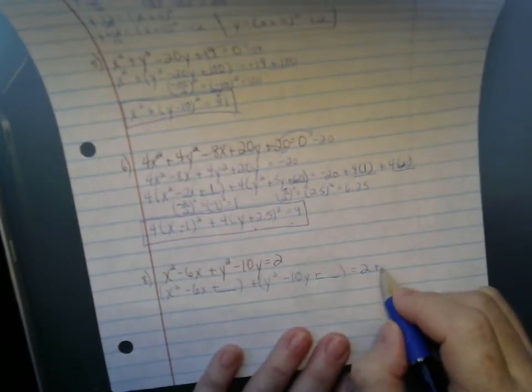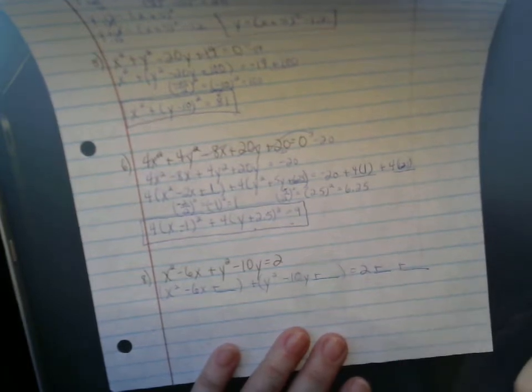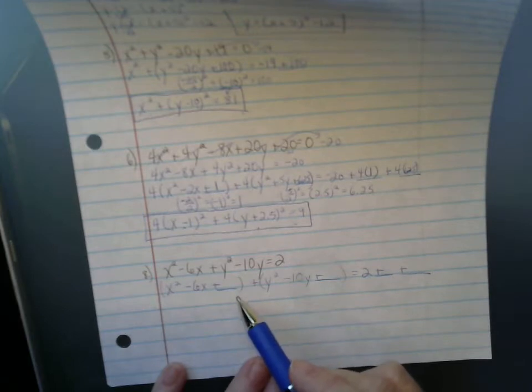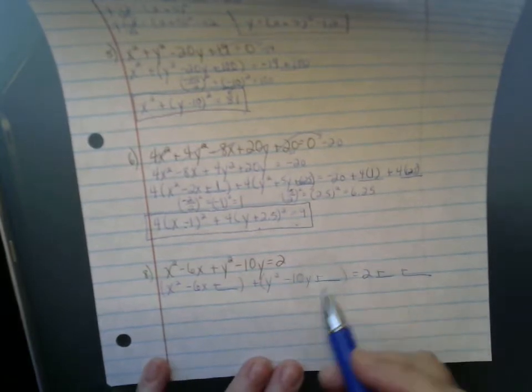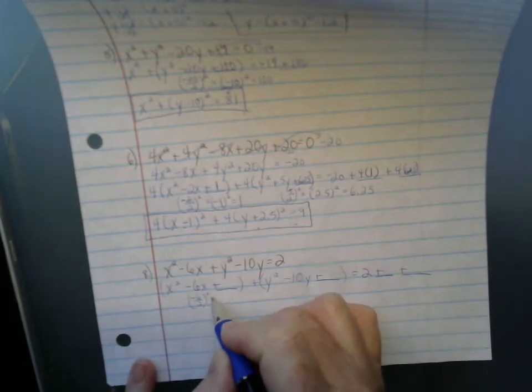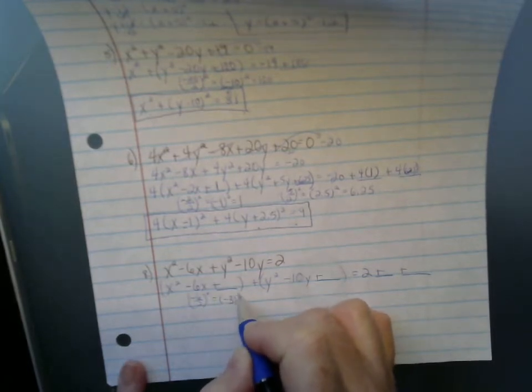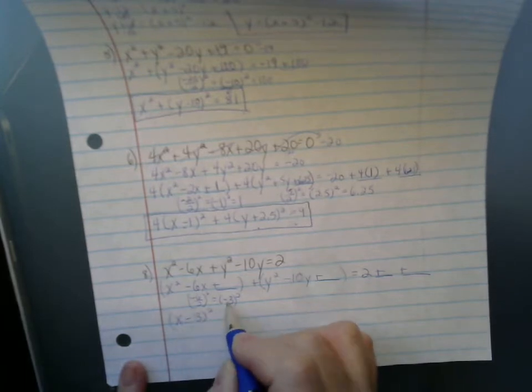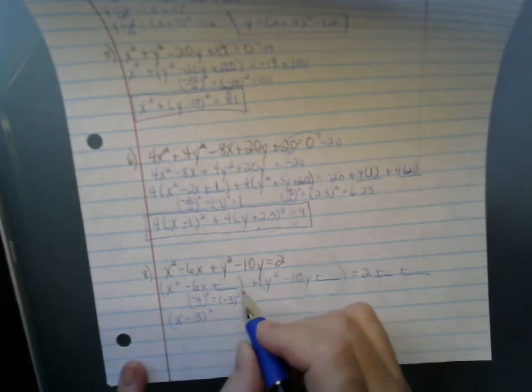And since I added those two things to the left, I have to add them to the right. Now here I did not have to factor out anything, so it's just simply completing the square. So I got negative 6 over 2 squared is negative 3 squared. So that's going to be x minus 3 squared. That just goes down to the parentheses.